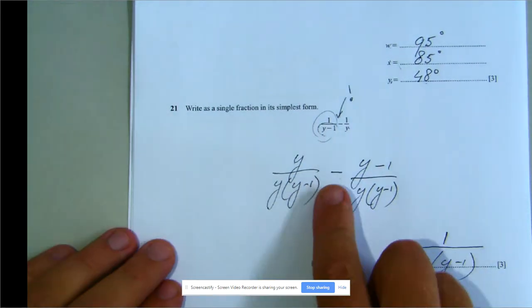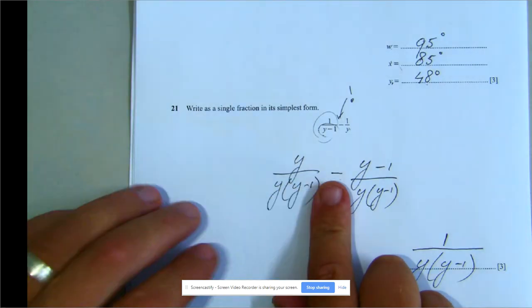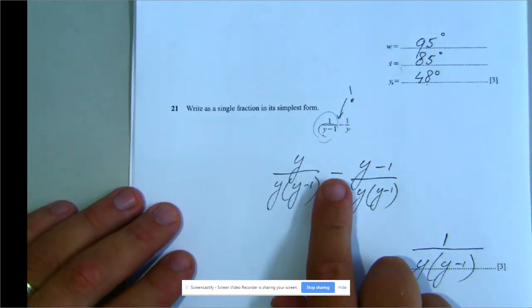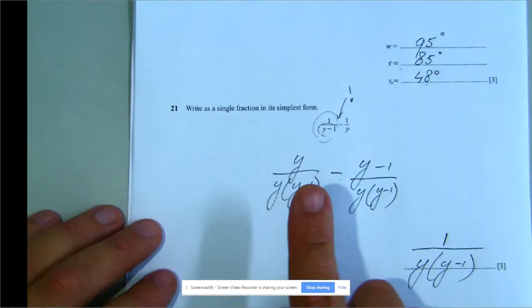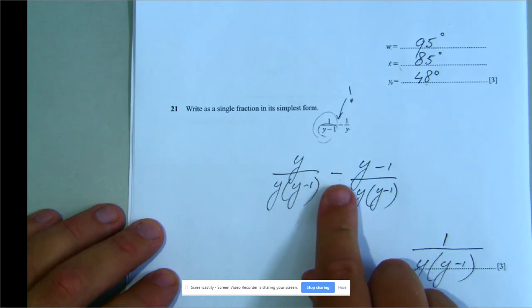So I still use my finger, and I apologize for my short fingernails, and my wife hates me for it. Yeah, but anyway, I can point with my finger still.